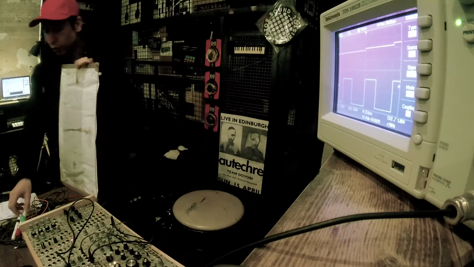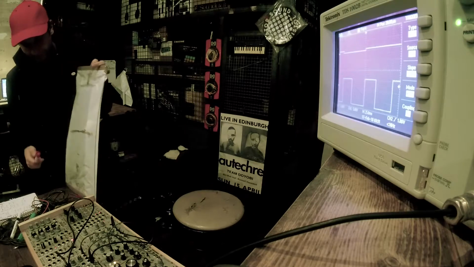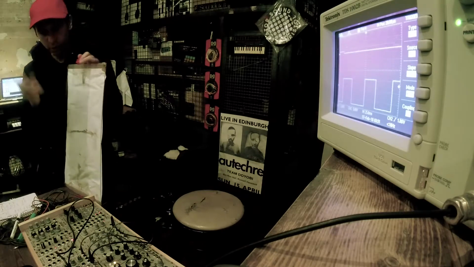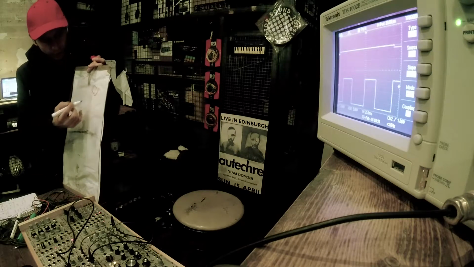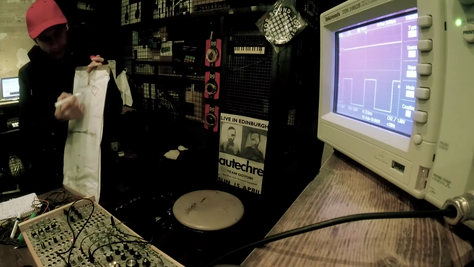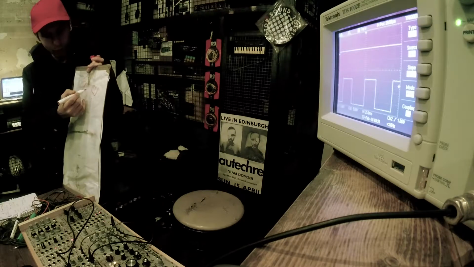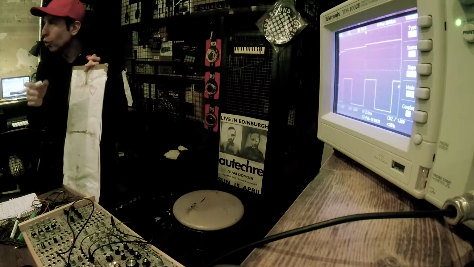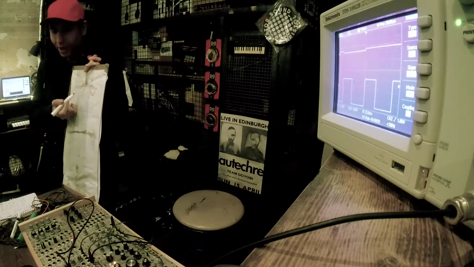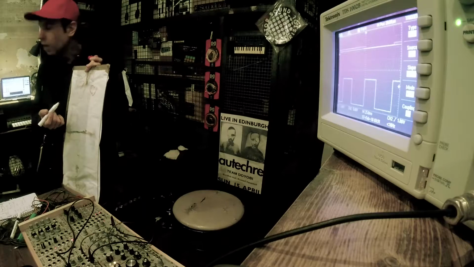But what you actually have in more commercial products is a CV input that would have a gain control for the CV. So you have a CV input, and essentially it's an amplifier before the target.